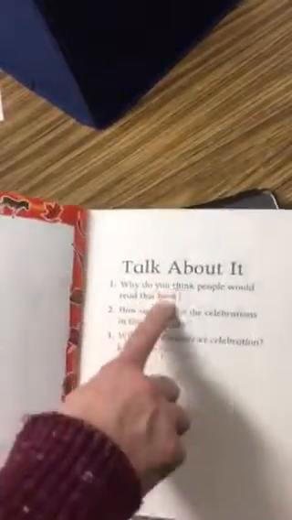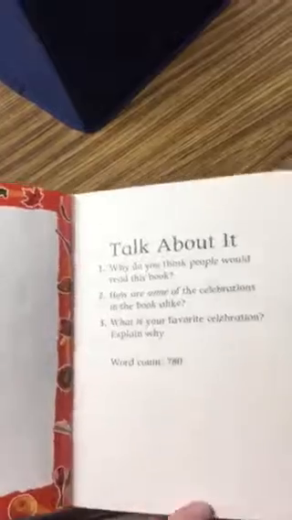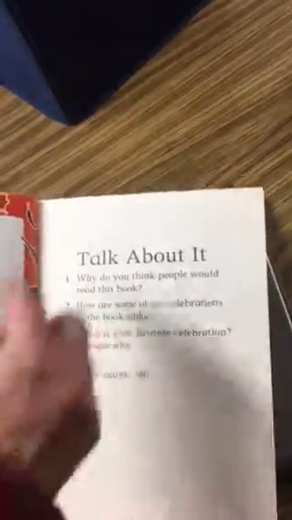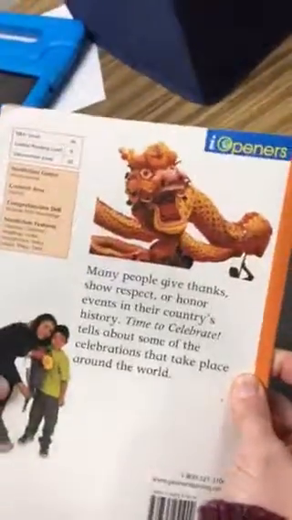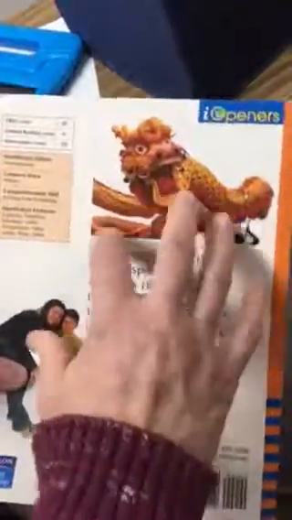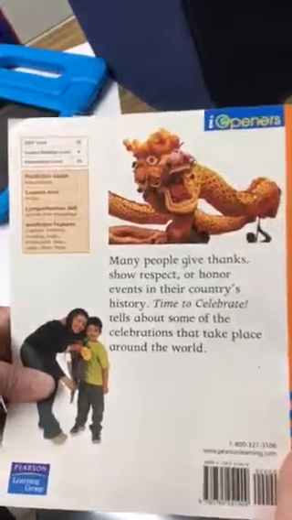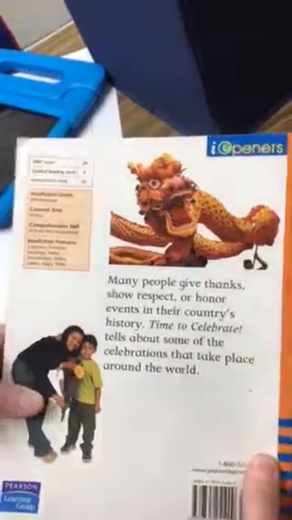Yeah, and then these are comprehension questions, which I always think is okay to tell them. Like, if you think about these questions before you read, then you'll understand what you're reading for. And then I always tell them that the back of the book is almost like a movie preview for the book. It gives you a preview of what the book's going to be about. And that can also be considered, I would think, a text feature.